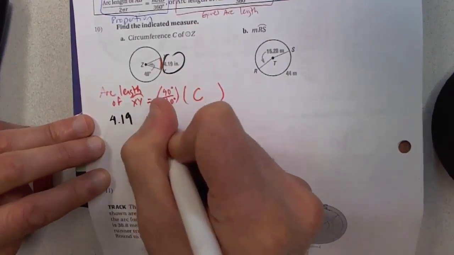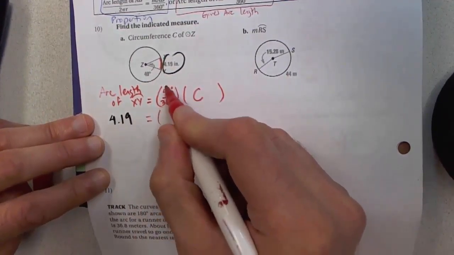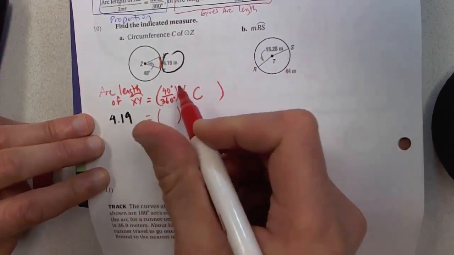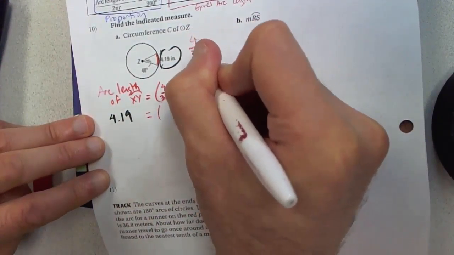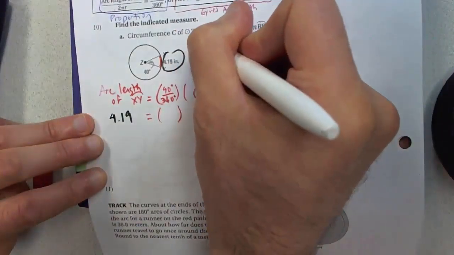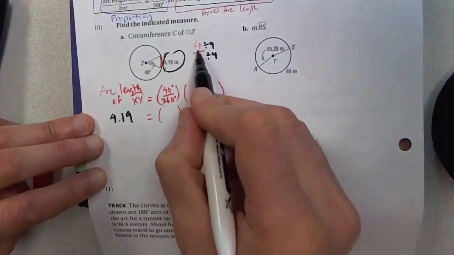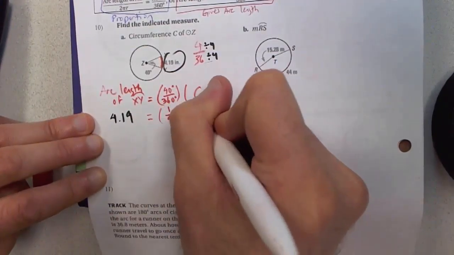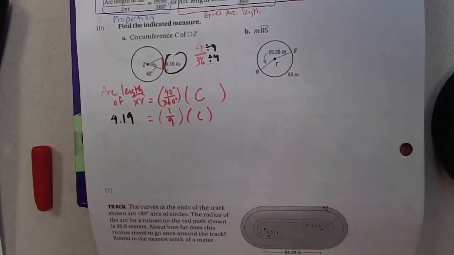And 40 out of 360, I could divide by 10 over 10. That's 4 out of 36. If I divide by 4 over 4, that gives me 1 out of 9. So this is actually 1/9 of the circumference. Okay?